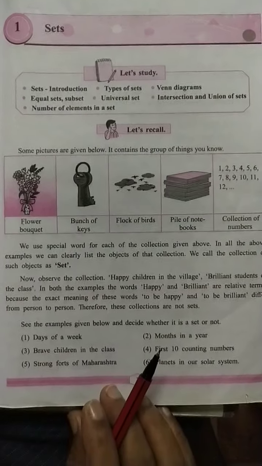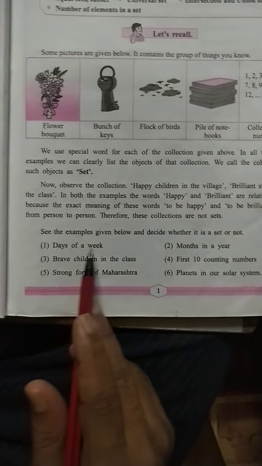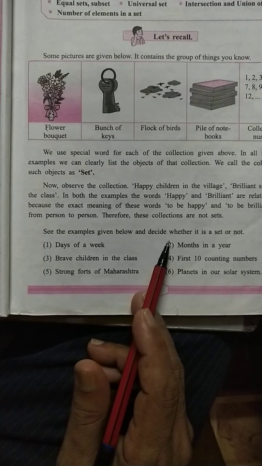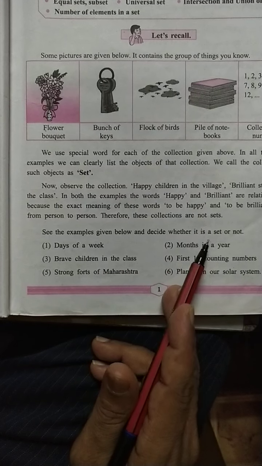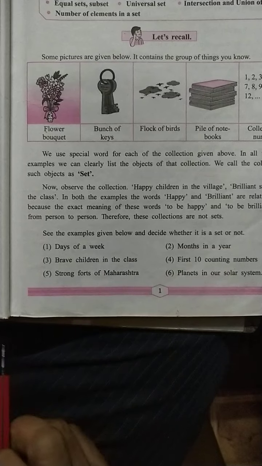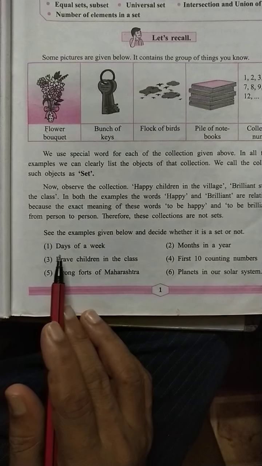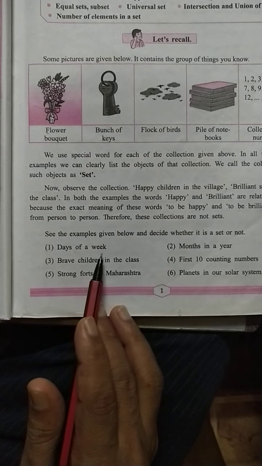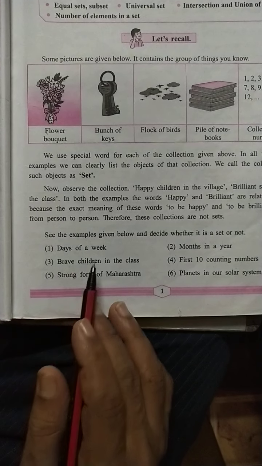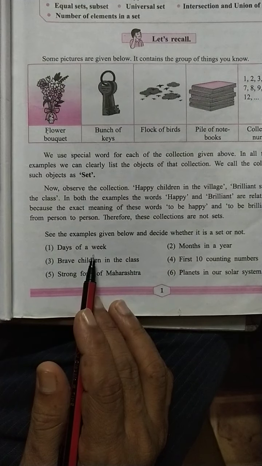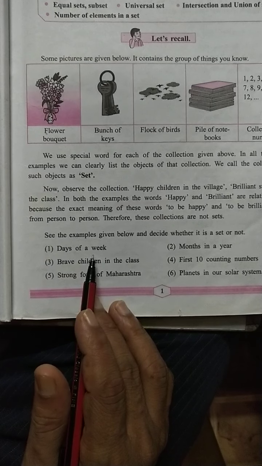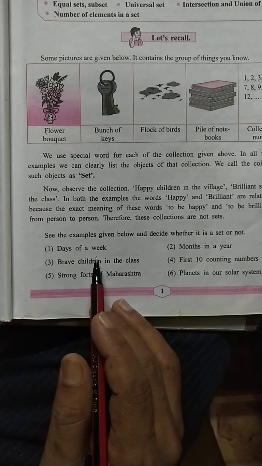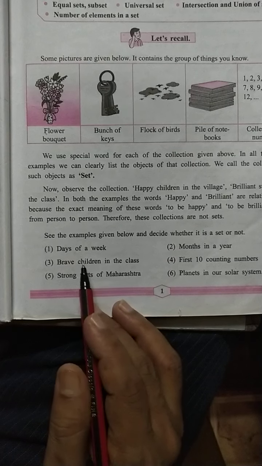Now see the examples given below and decide whether it is a set or not. First, days of a week. You know the days of a week. What are the days of a week? You can definitely tell me.